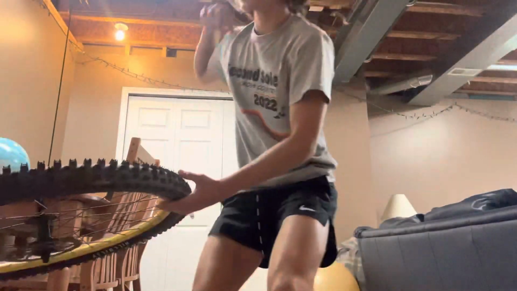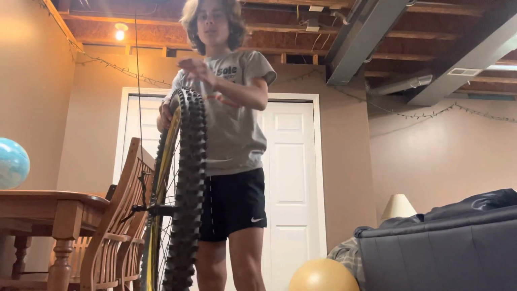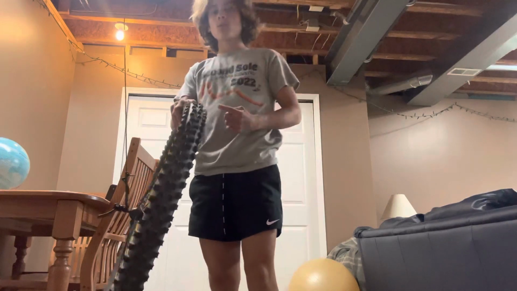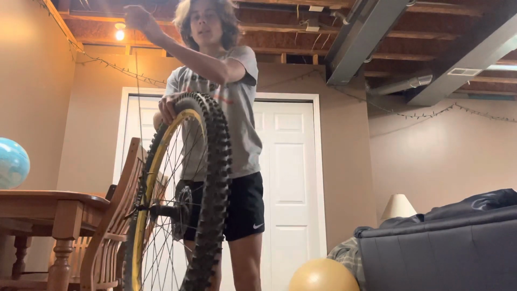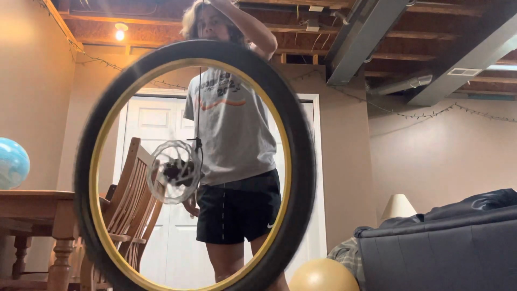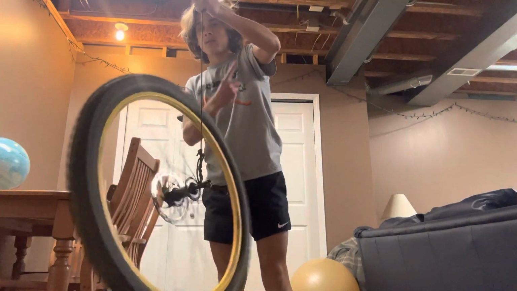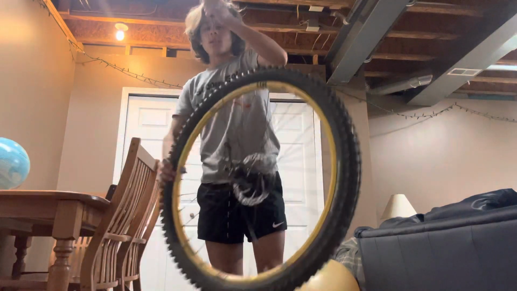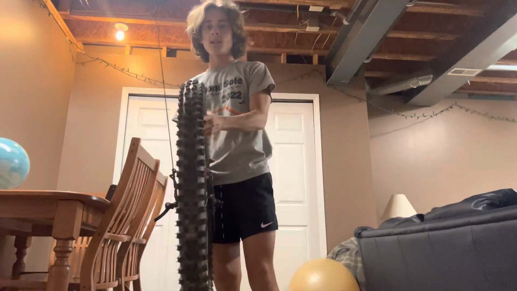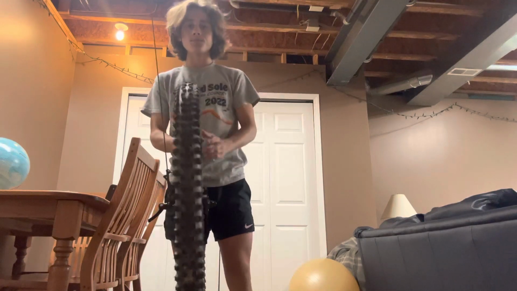You may notice that the wheel is not only spinning around the axis backwards, but also spinning clockwise around the rope. Now the reason it does that is the same way that you turn when you lean on a bicycle or unicycle.